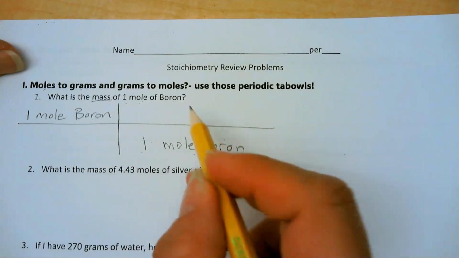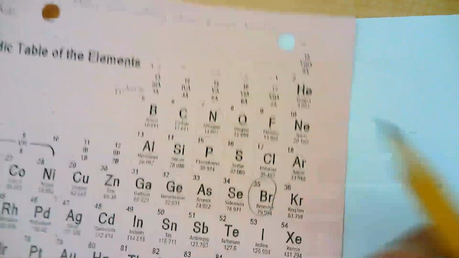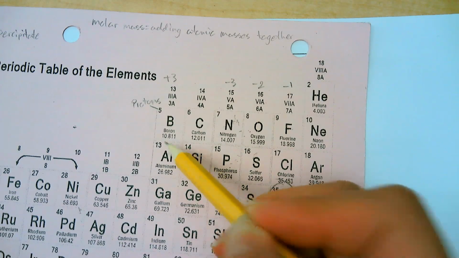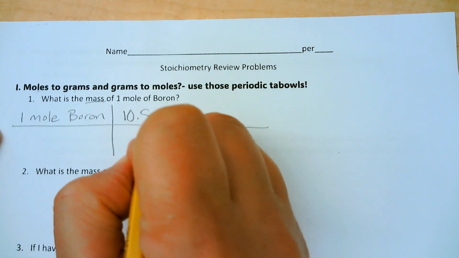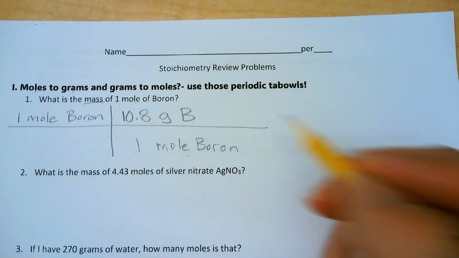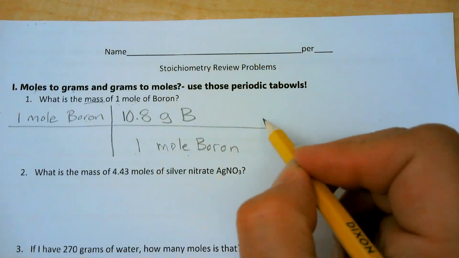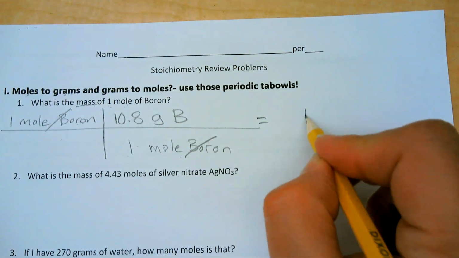One mole of boron is how many grams? And you just look at your periodic table, find boron, and it's 10.811 grams of boron. You could just do B, a symbol. And that is our answer. Cancel these out.